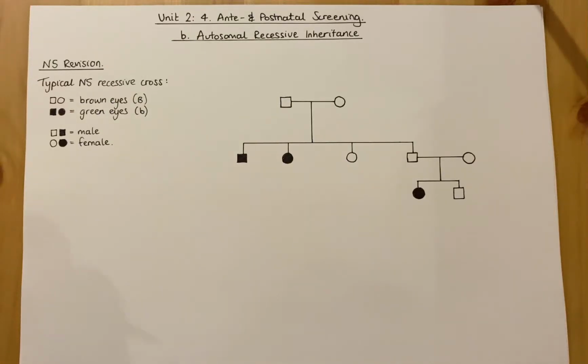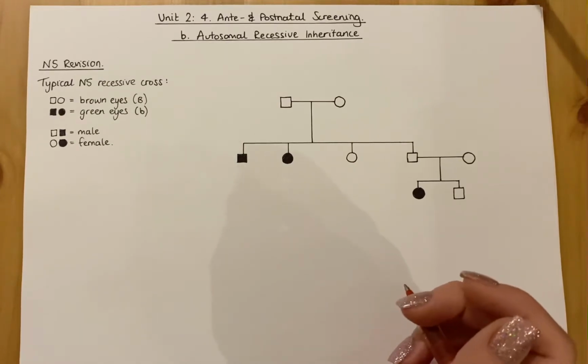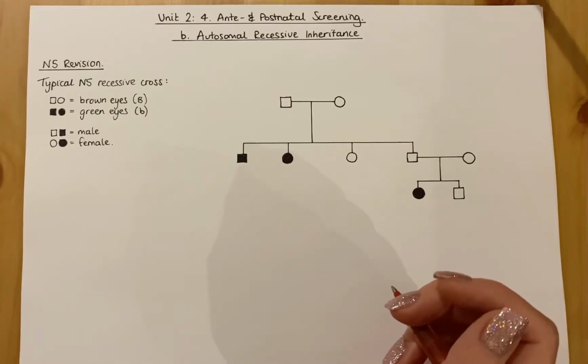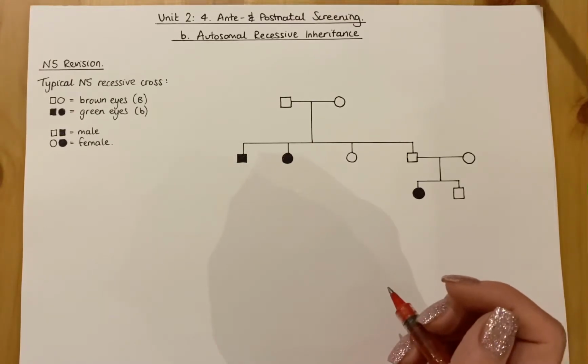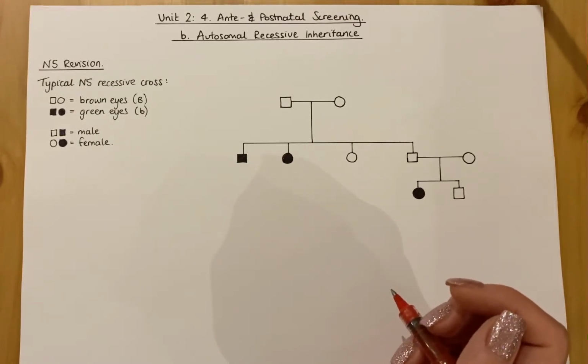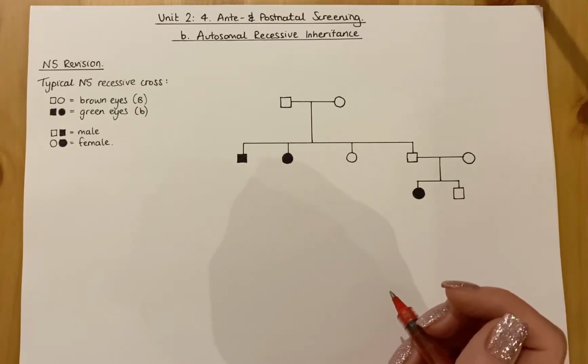This video will cover the Ante and Postnatal Screening part of Unit 2, specifically on autosomal recessive inheritance genetic crosses. So better to start off with National 5 revision, because without that you won't be able to pass on that same knowledge into the autosomal recessive genetic crosses and the other ones for later on.